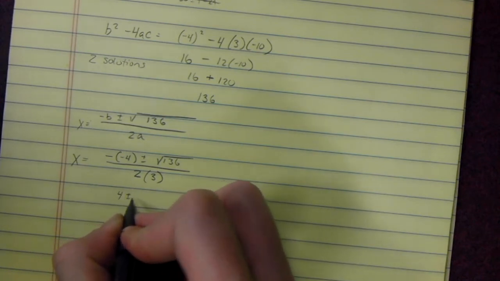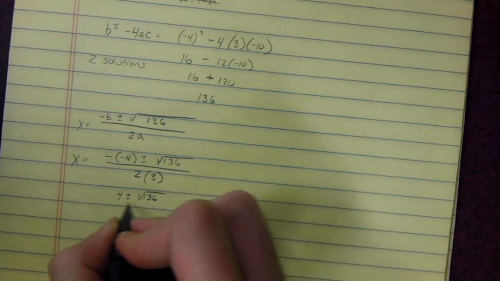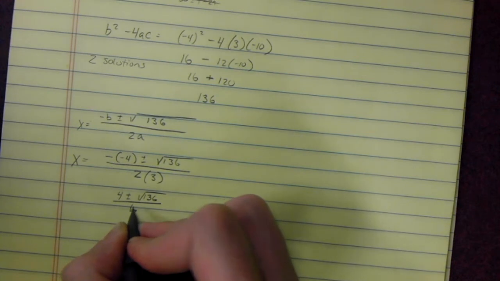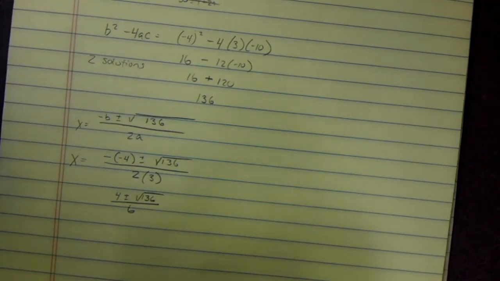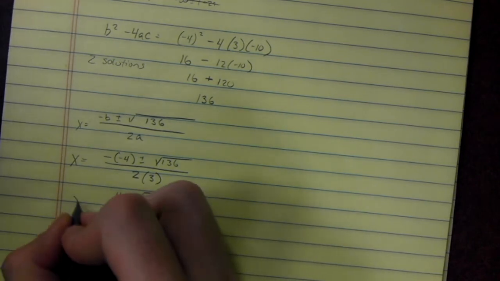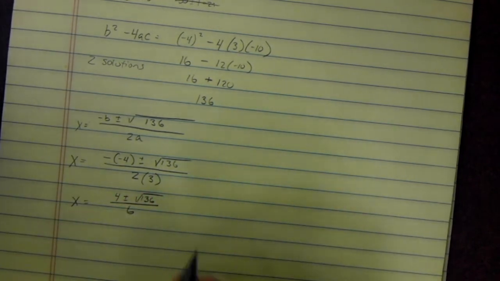So we get 4 plus or minus the square root of 136 over 6. Okay, so that's where your x-intercepts are.